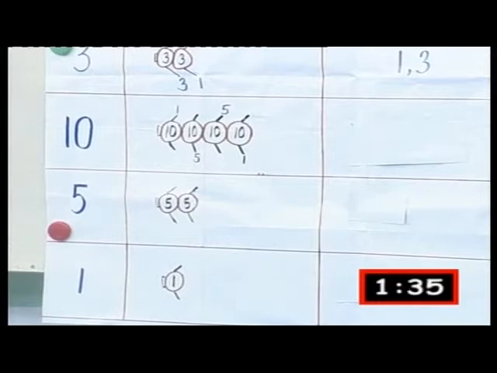What was the last lesson? Multiples. Students, it should.